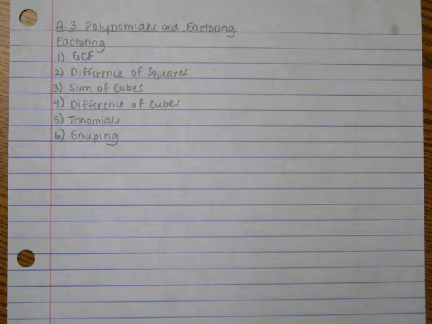So the first one is factoring out the GCF. Whenever you're factoring, you always want to look to factor out the GCF first. GCF stands for greatest common factor. So you look at every term and you always want to find if there's something they have in common. You always want to factor out whatever the biggest thing is and factor that out first.